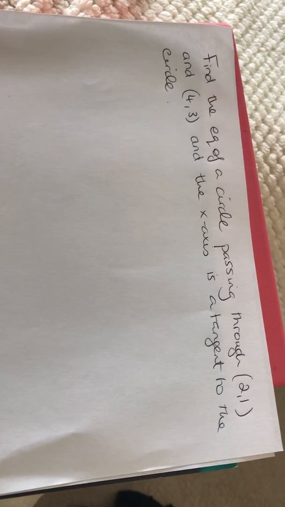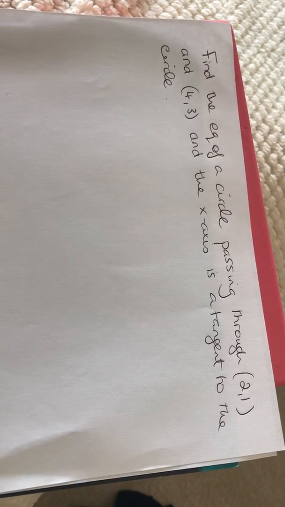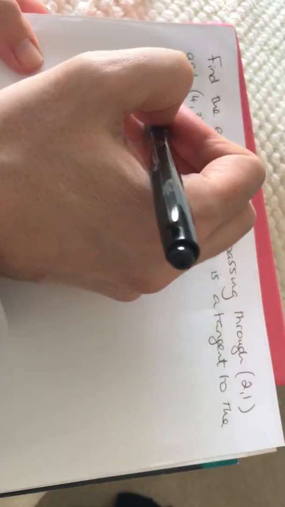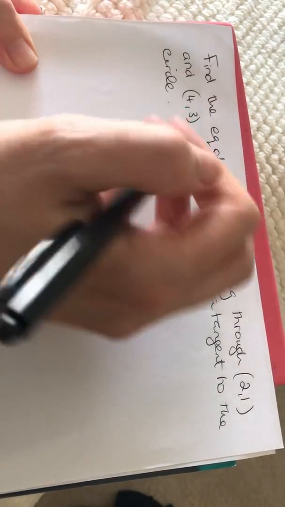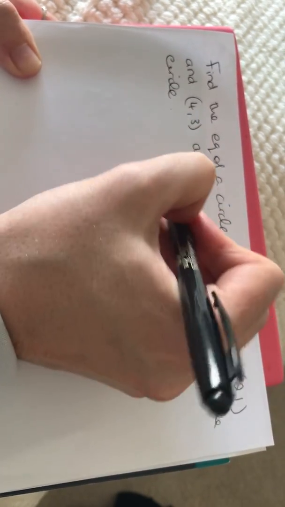Find the equation of the circle that passes through that point, and the x-axis is a tangent to the circle. First thing I'm going to do is write down the formula for the equation of a circle.